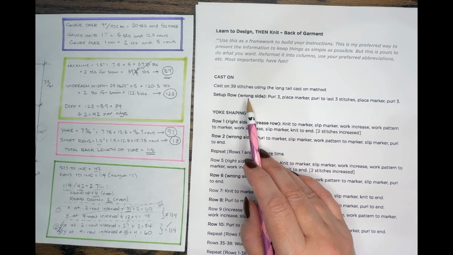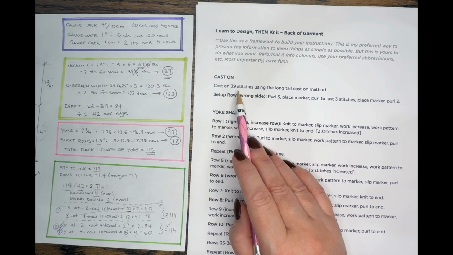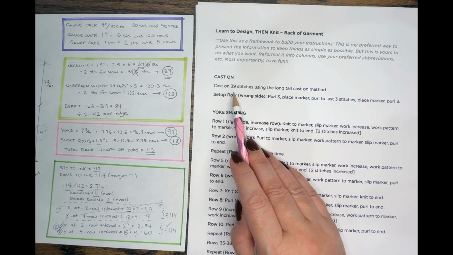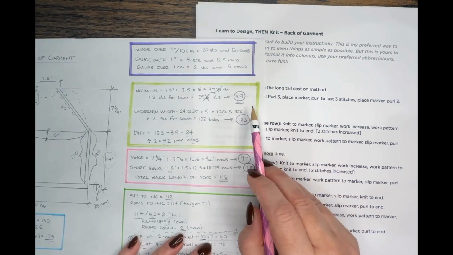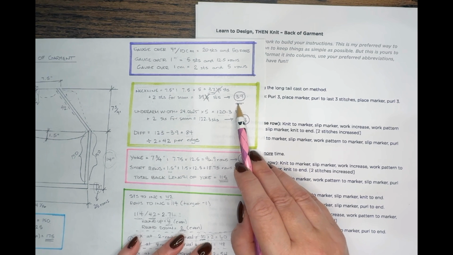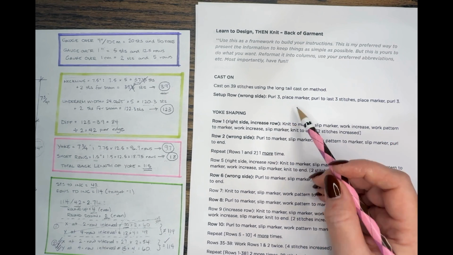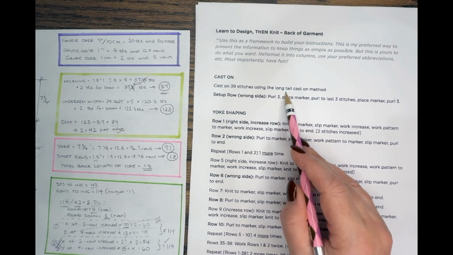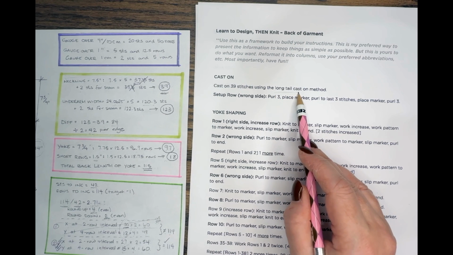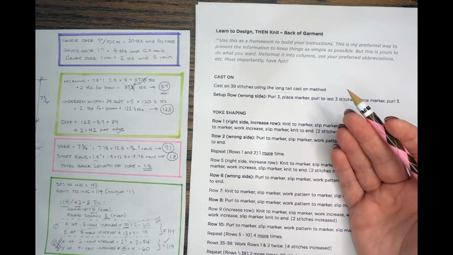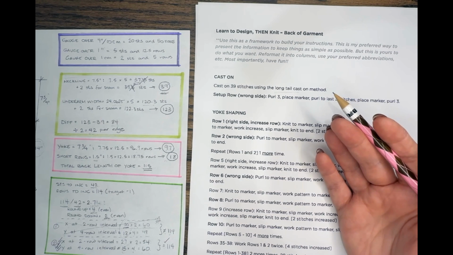Okay, so starting off at the very top of our instructions, we're simply going to have our cast on. This is 39 stitches, which mimics the 39 stitches that I calculated for my back neck width. You can use whatever cast on method that you like. I prefer to pick up and knit along a long tail cast on edge when I'm picking up and knitting for a collar, but you can use whatever method you'd like.